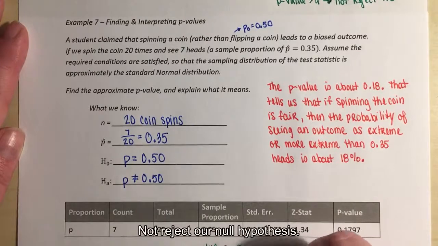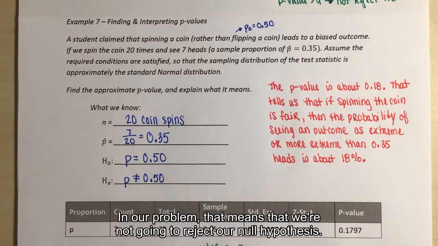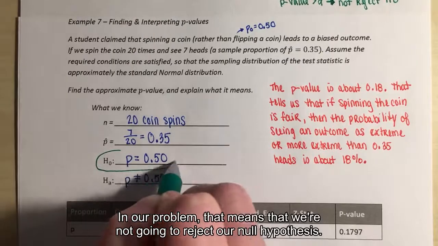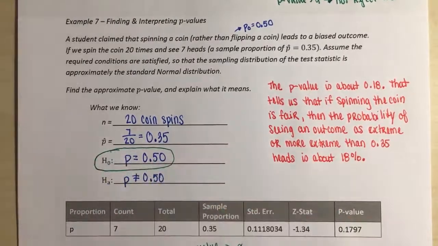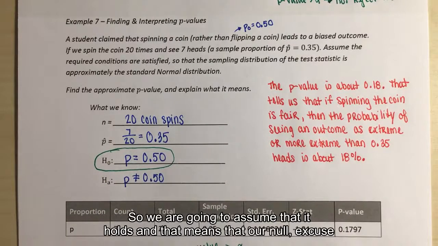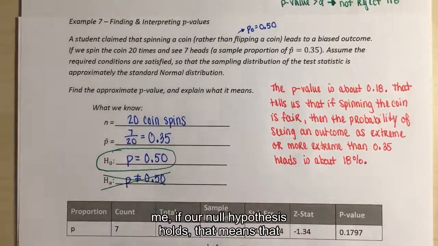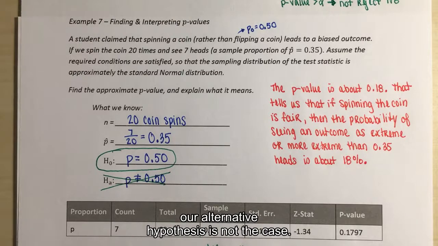So we do not reject our null hypothesis. In our problem, that means that we're not going to reject our null hypothesis, so we are going to assume that it holds. And if our null hypothesis holds, that means that our alternative hypothesis is not the case.